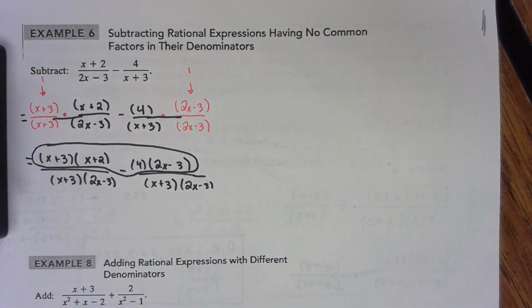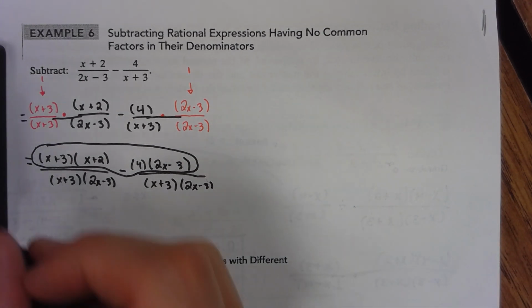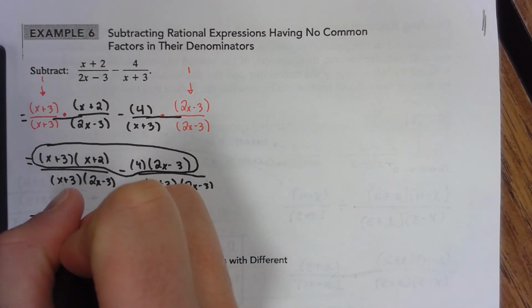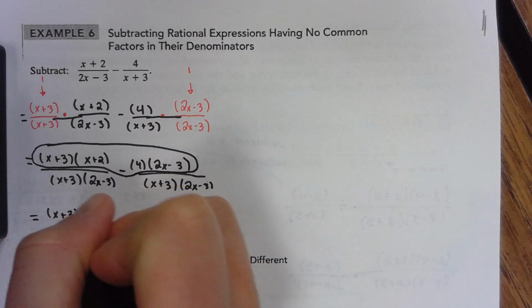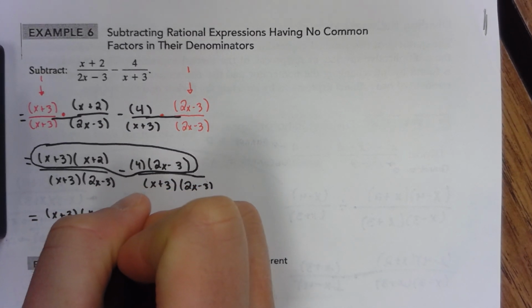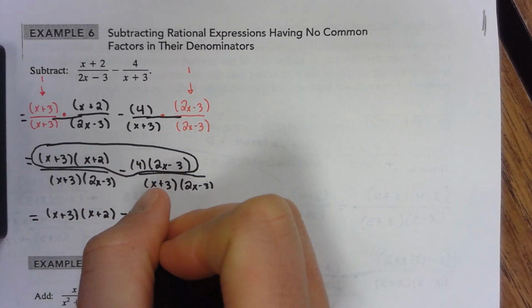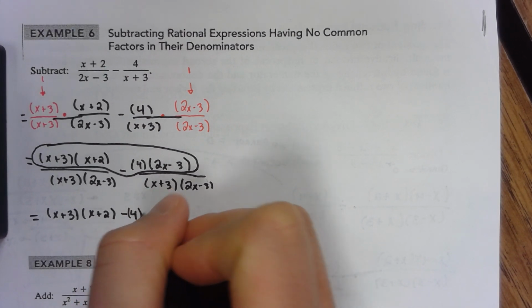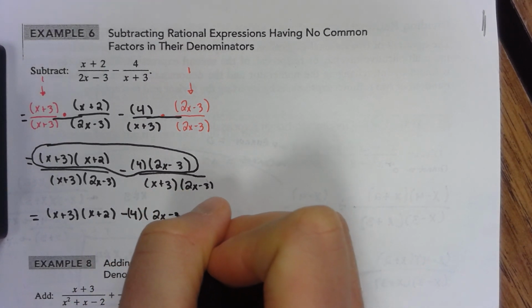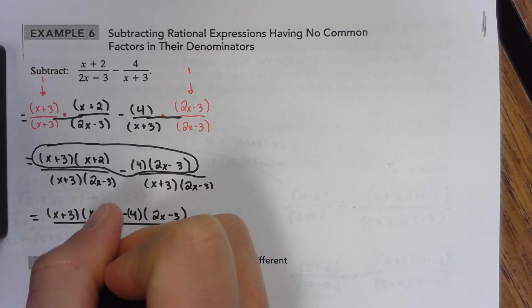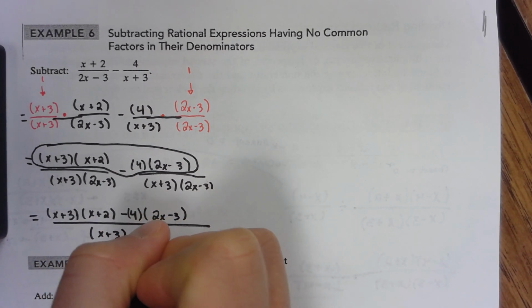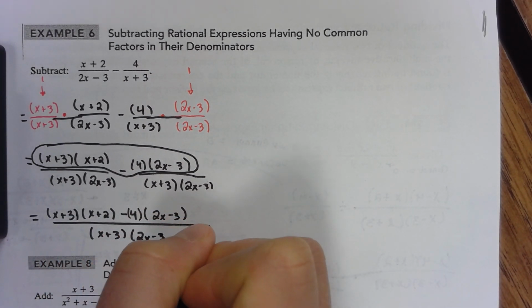And I always start that out by just circling all the numerators and the sign in between the expressions. And I'm going to just copy that down as my new numerator. So the new numerator is x plus 3 times x plus 2 minus 4 times 2x minus 3, all over the common denominator of x plus 3, 2x minus 3.